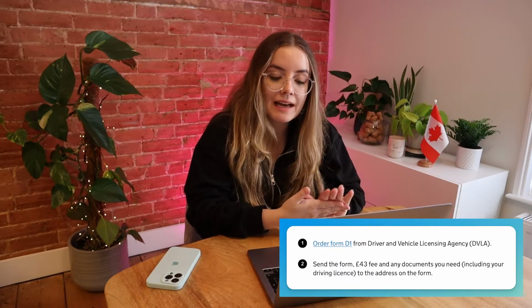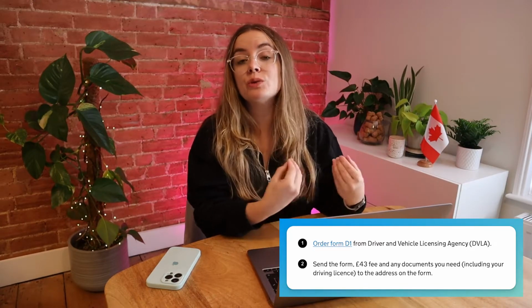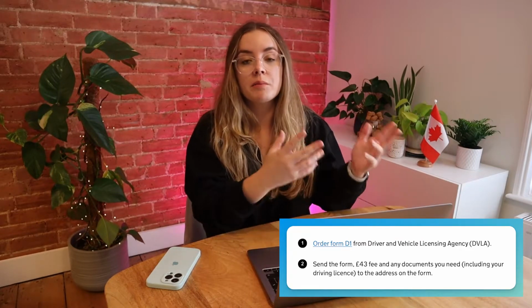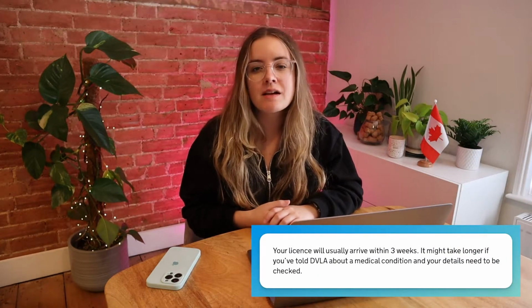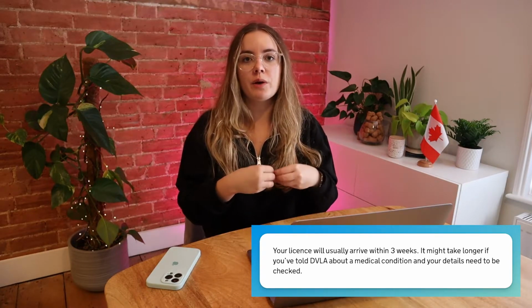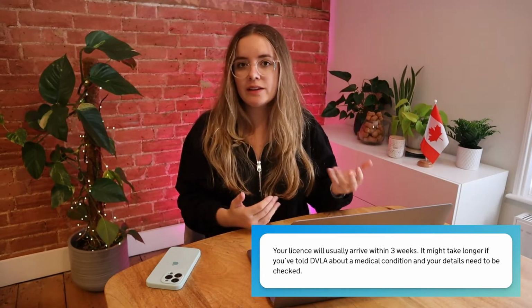You are also going to have to send your license to them because you cannot have 2 licenses at once. So they will destroy your original one, but you will get your British one back to you in the post. Now, typically they estimate that this takes about 3 weeks, unless when filling out that form, you have checked off that you have some sort of medical condition that can affect your driving, then they will have to check all that stuff out themselves, which can delay the process.